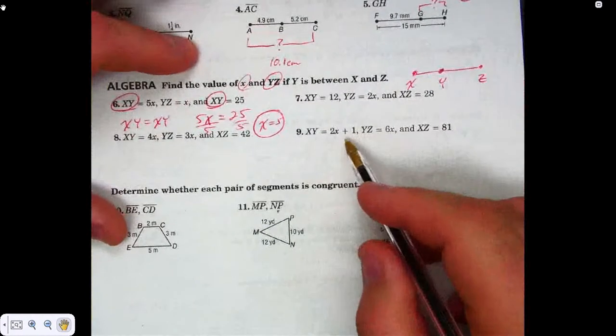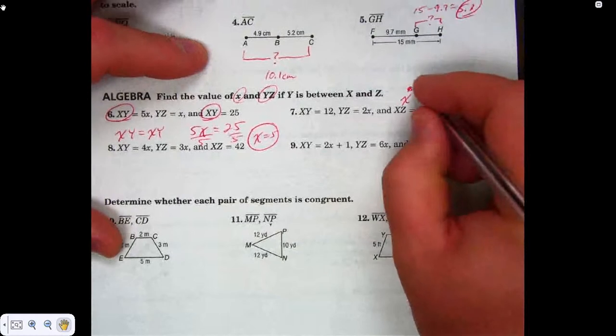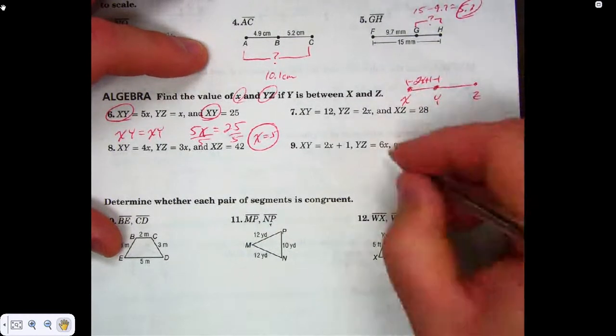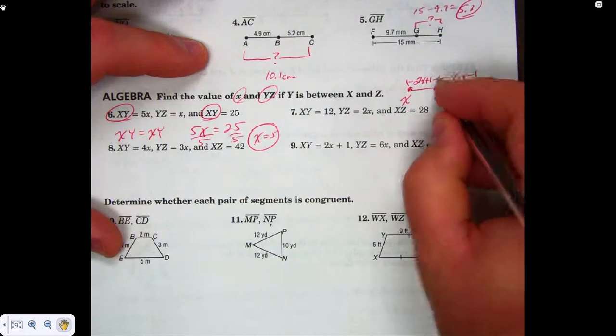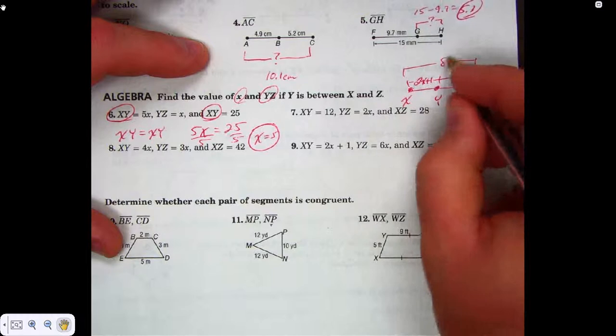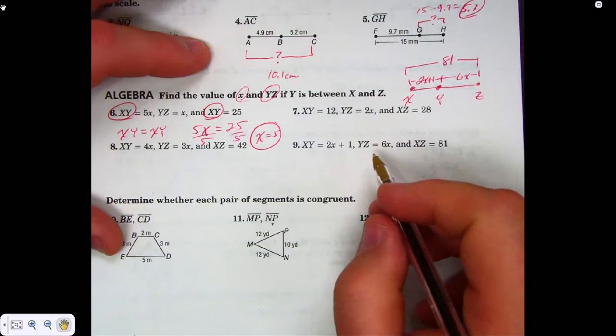On these, let's do number 9. XY is what? 2x plus 1. That's from here to here, right? What's YZ? 6x. What is XZ? 81. What's my equation here, guys? Isn't that the key?